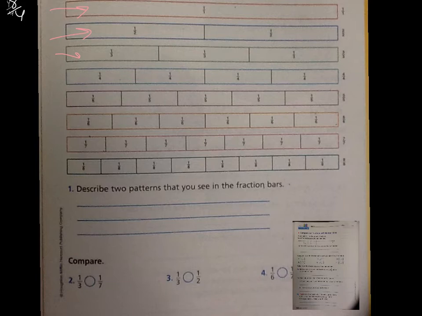Well, the things I see are that as you go along, the bigger the denominator is, the smaller the unit fraction is. Notice the denominator is a 1 there, and the unit fraction is 1 out of 1. You go here, the denominator is a 4, so the unit fraction is 1 out of 4. And here the denominator is 8, so the unit fraction is 1 out of 8.